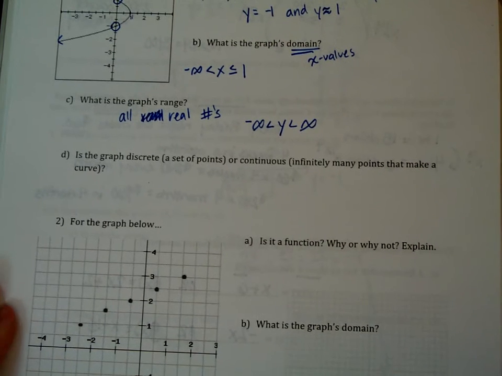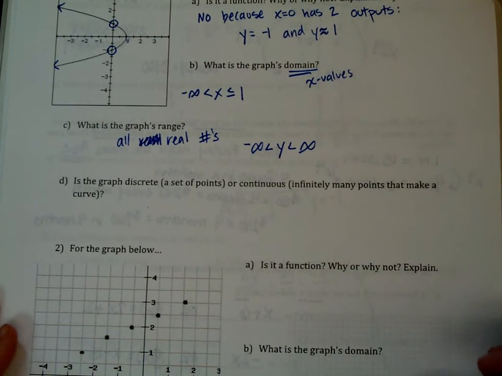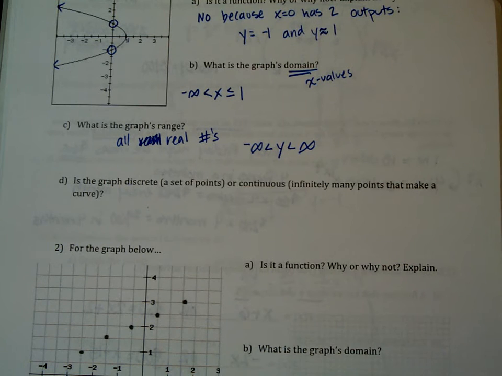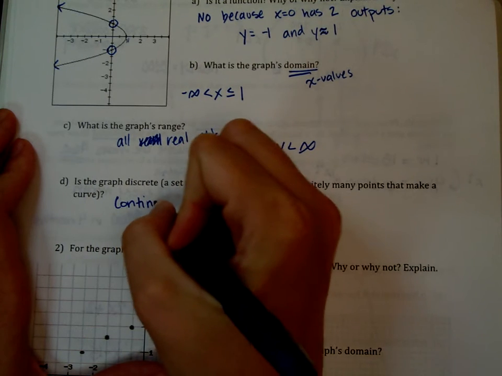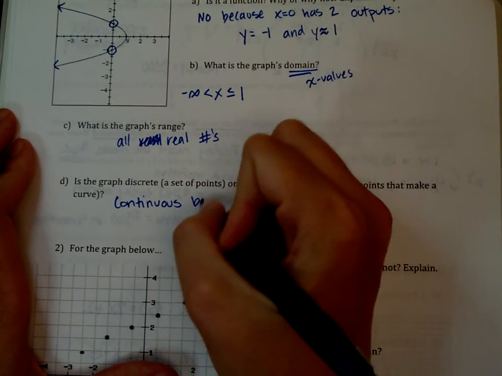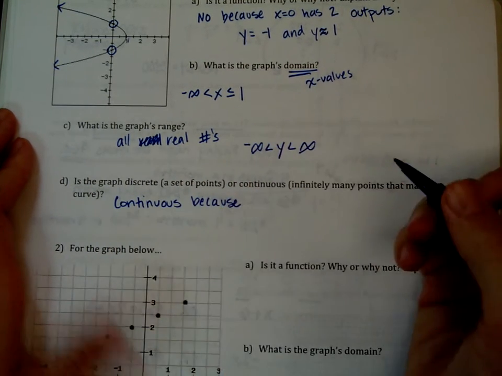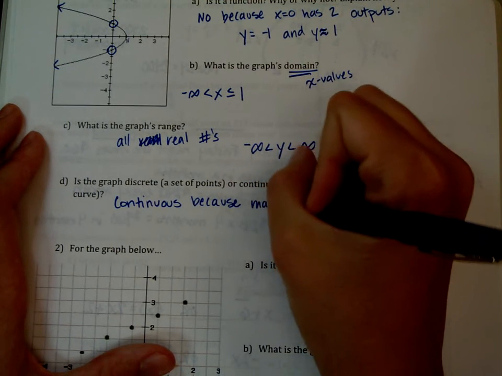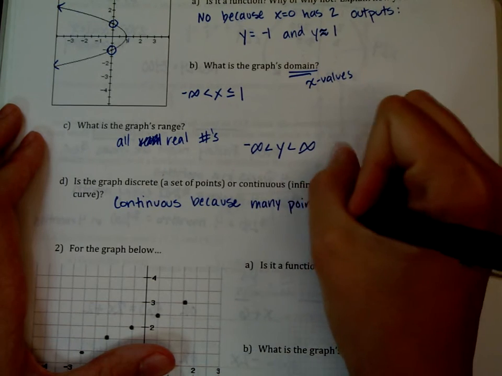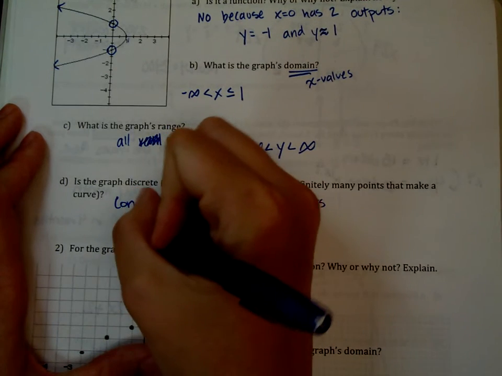Is the graph discrete? So is it a set of points or is it continuous, which means infinitely many points that make a curve? So this is continuous because many points make the curve.